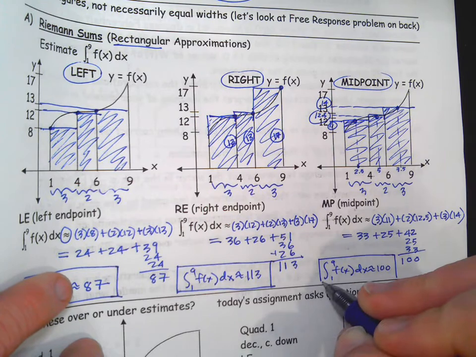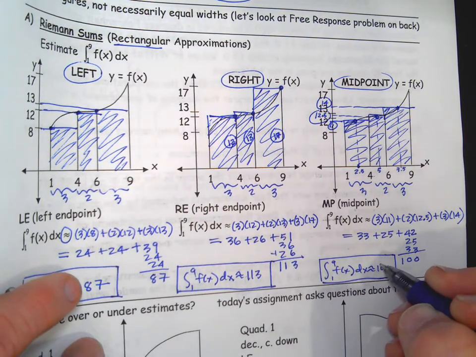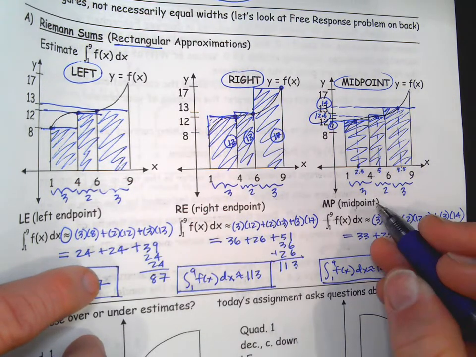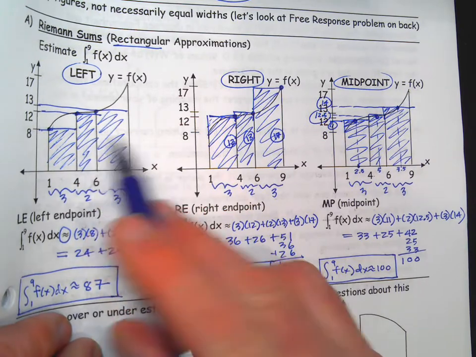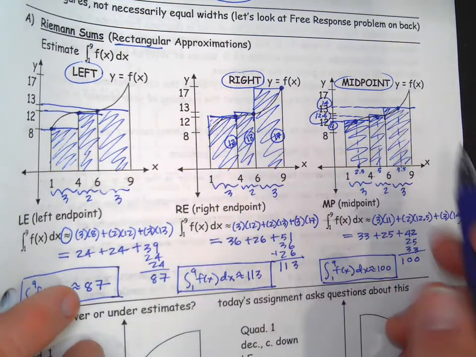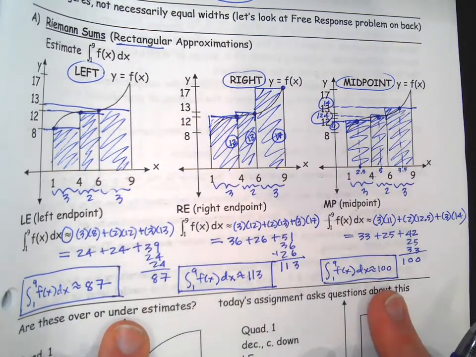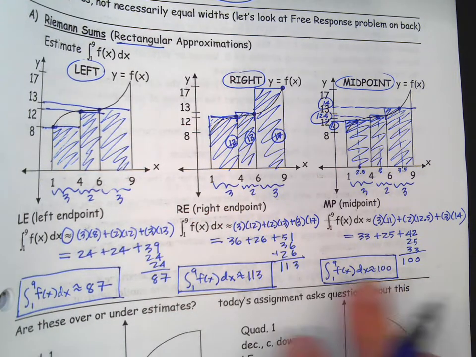Now, all of these were estimating the same exact thing and got very different answers. This one's probably closer, right? This one's extremely below it. This one's extremely above it. This one's kind of in the middle. And if you look at the values, it also looks like it's kind of in the middle. It happened to be exactly in the middle, but that's not always going to happen.